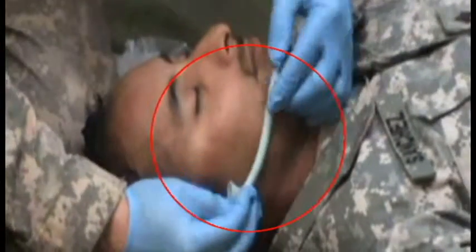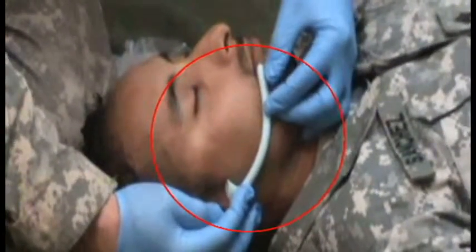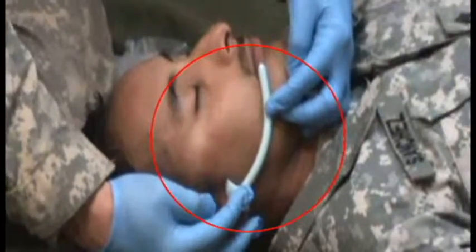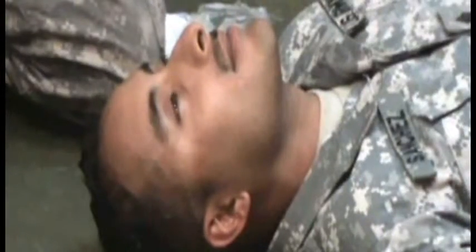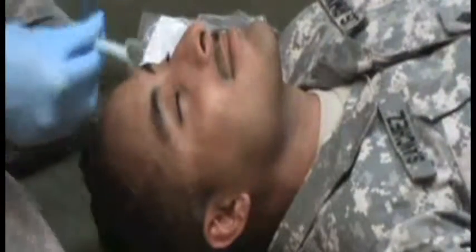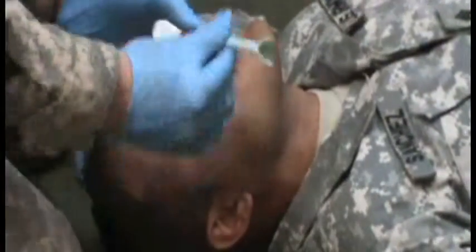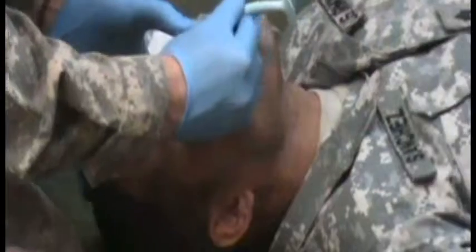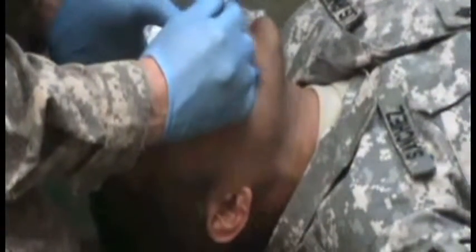The first task when inserting an NPA is to ensure that you have the right length. To check the length, simply measure the NPA from the edge of the patient's mouth to the tip of the earlobe. Once you're certain you have the correct size, lube the airway adjunct with a water-soluble lubricant, such as surgical lube. Once the NPA is properly lubed, ensure that the bevel of the NPA is facing the center of the patient's septum. Then slowly insert the NPA into the patient's right nostril.